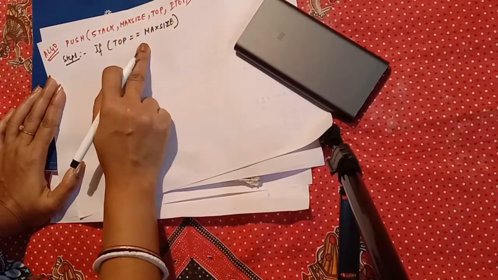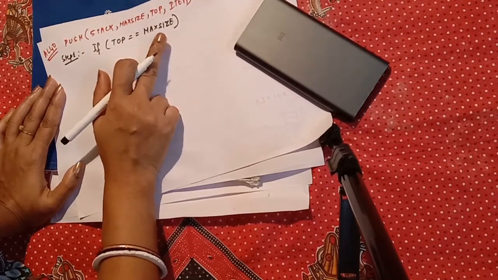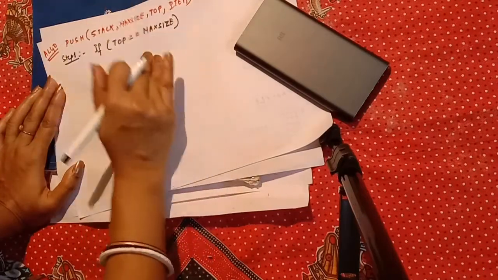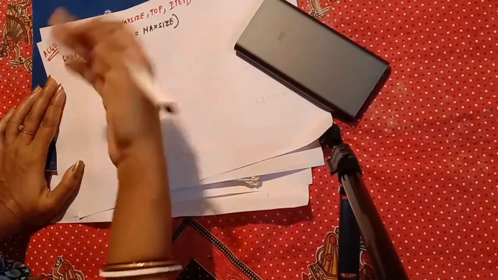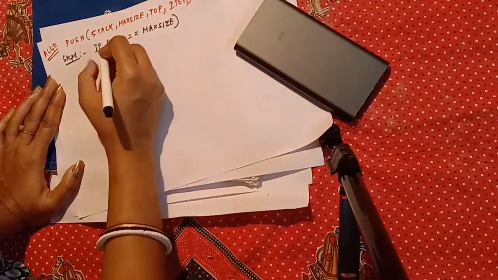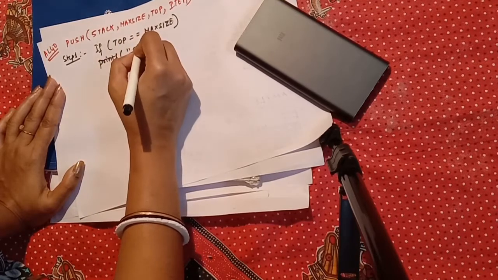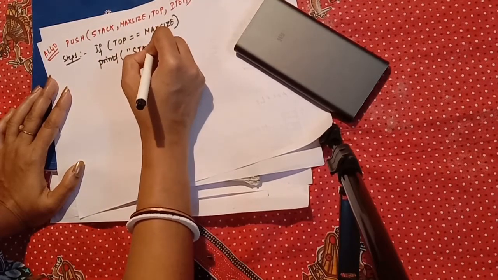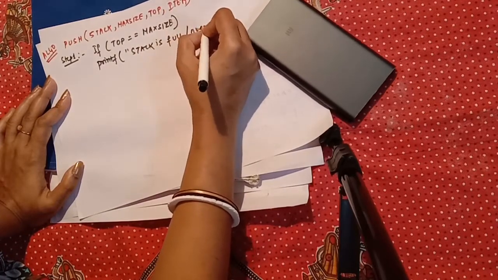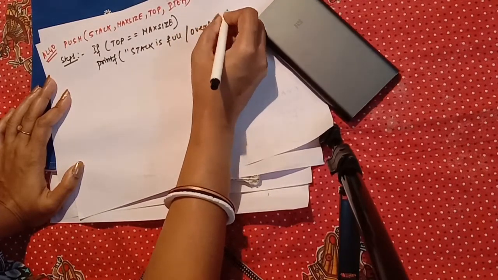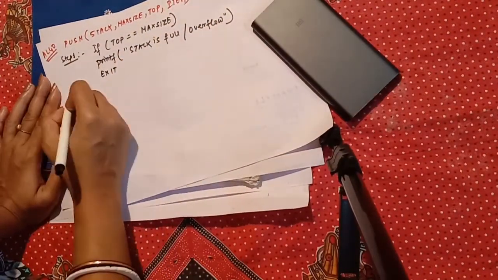Now double equals means comparison. We compare the value of the top with the maximum size which we have declared before we are using the stack. If it is equal to max size, that means we cannot insert any more elements in the stack. So we write printf stack is full, or we can also write stack is overflow. Since we cannot insert any element, we have to exit from the stack.